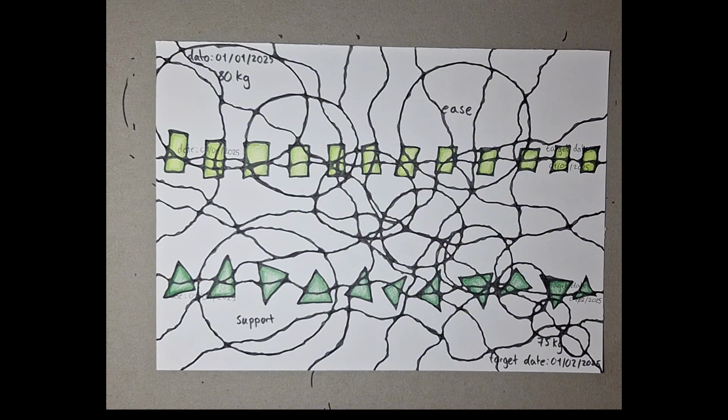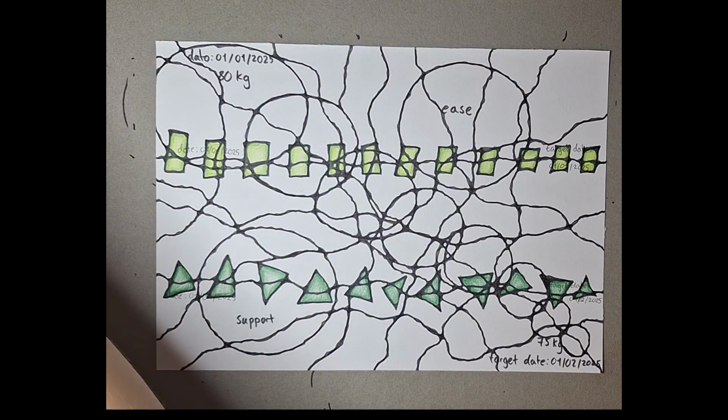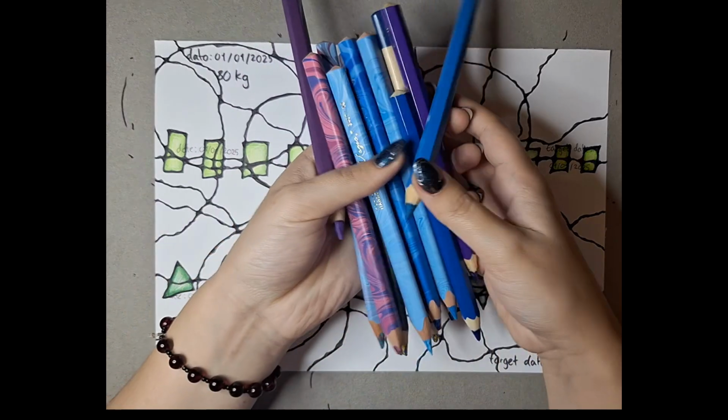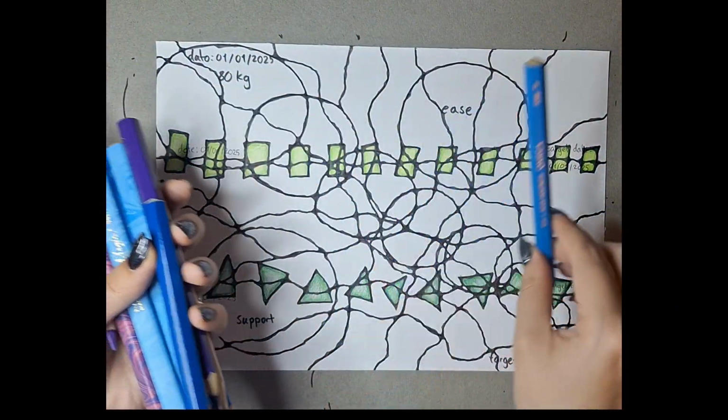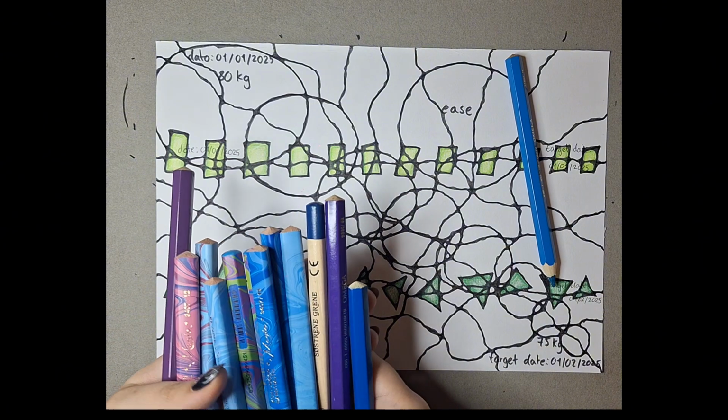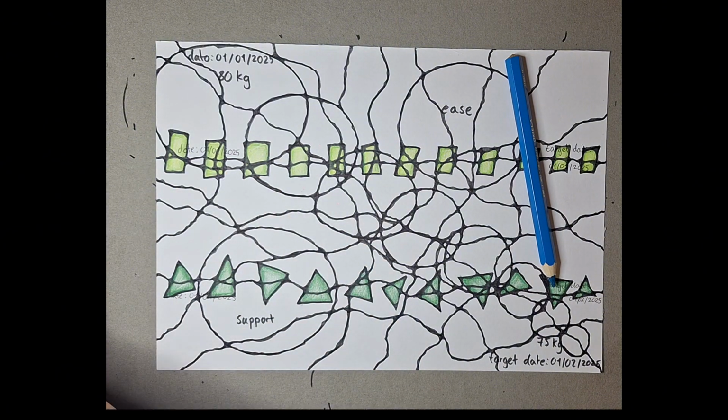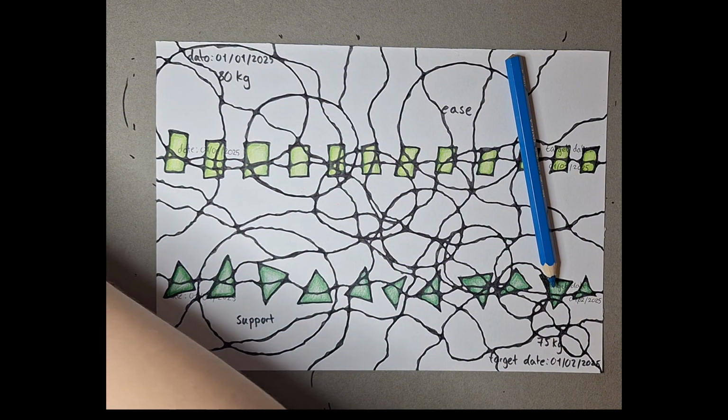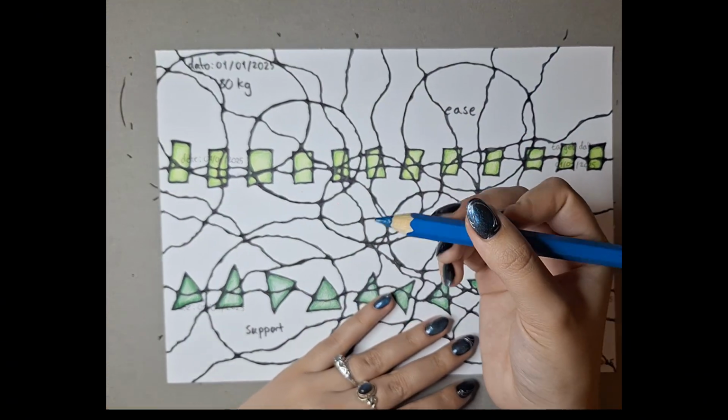For me, progress is blue. I think I'm going to take, let's see what I have. I have a lot actually. This one, yeah. I think I'm going to go with this one.